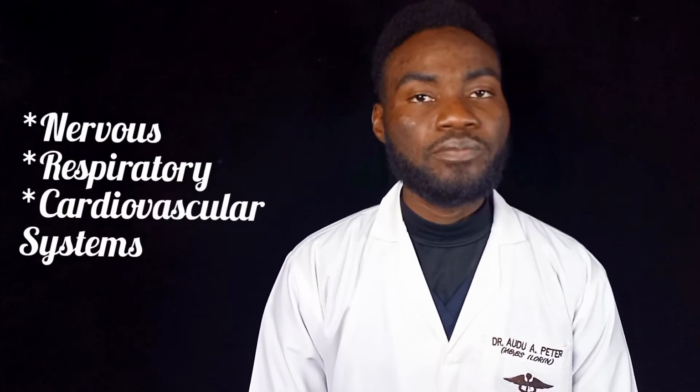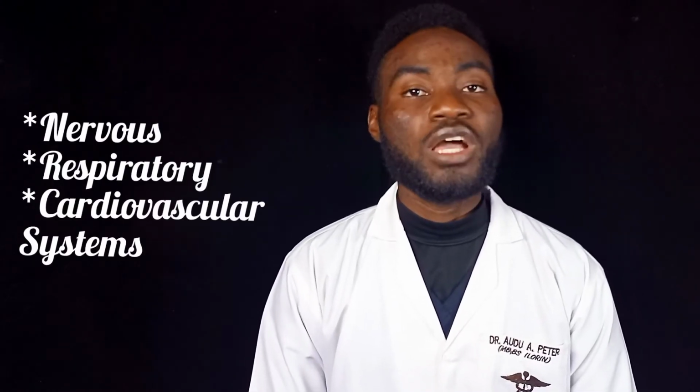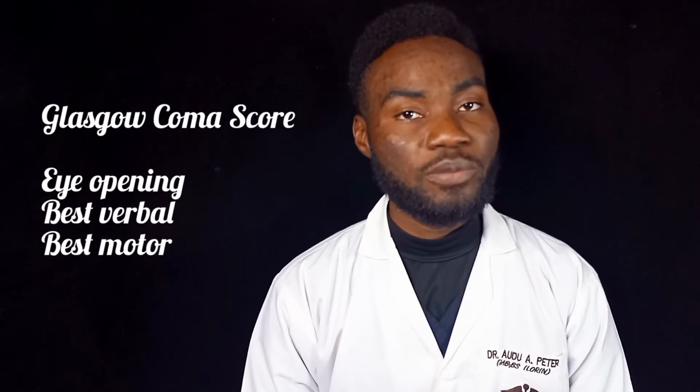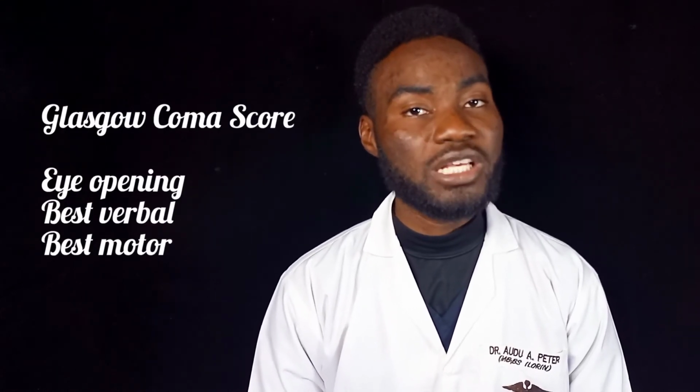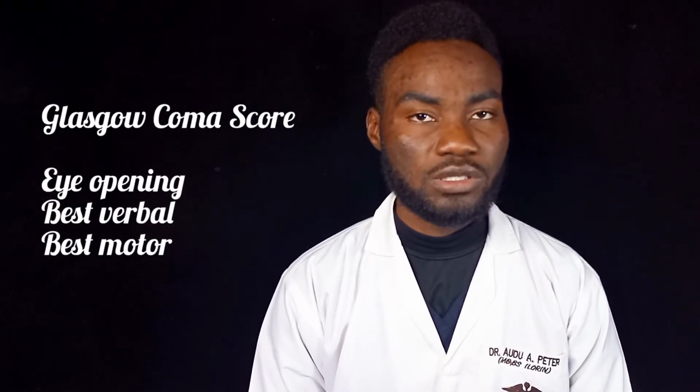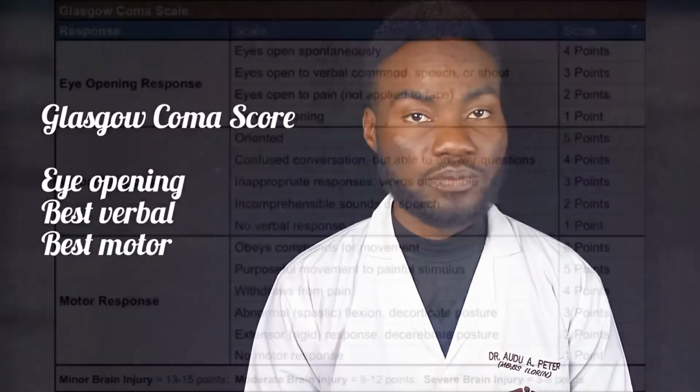To make an assessment of clinical death, there are three main parameters that are assessed: the nervous system, the respiratory system, and the cardiovascular system. When we assess the nervous system of the patient, we assess the Glasgow Coma score of the patient, that is, the best verbal response, the best eye opening, and the best motor response of the patient. Here, it is going to be 3.